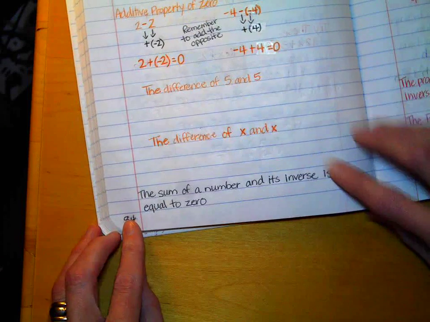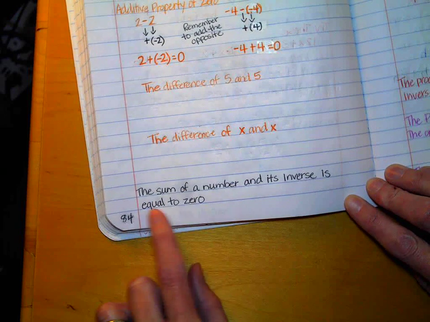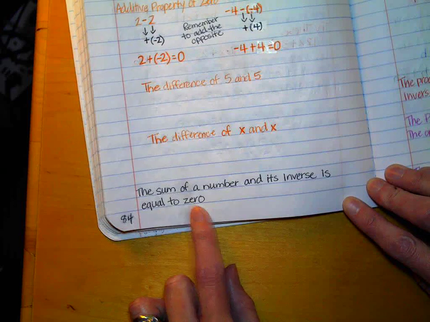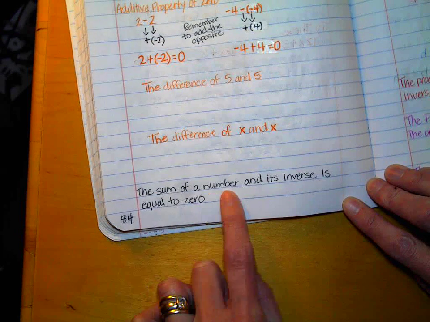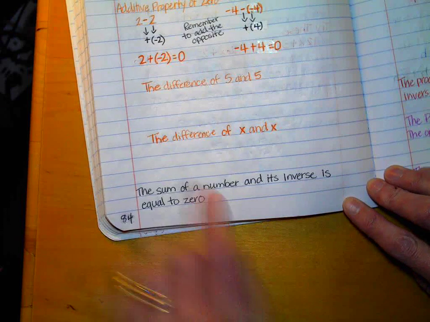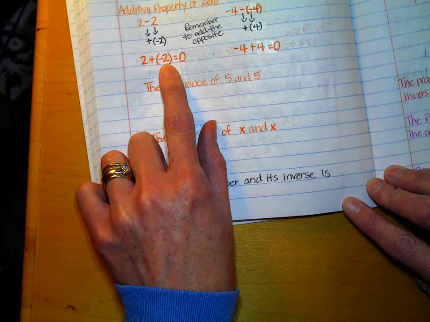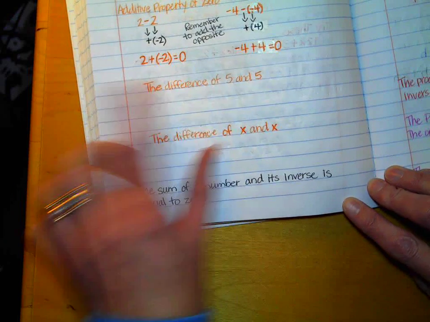The thing that you need to take away from this little review is that the sum of a number and its inverse is always equal to 0. The sum of a number and its inverse is equal to 0. So the sum of a number, 2, and its inverse, negative 2, gives you 0.